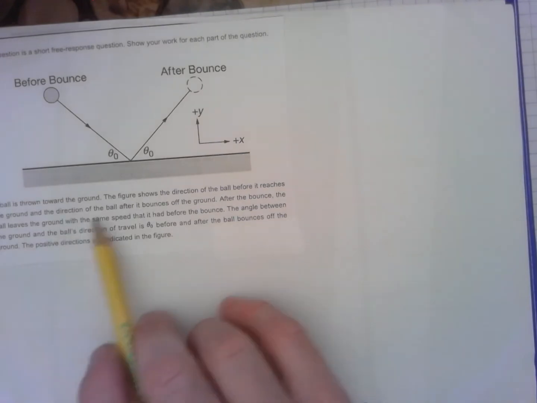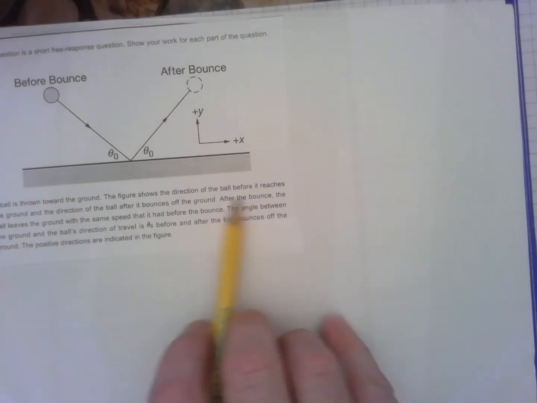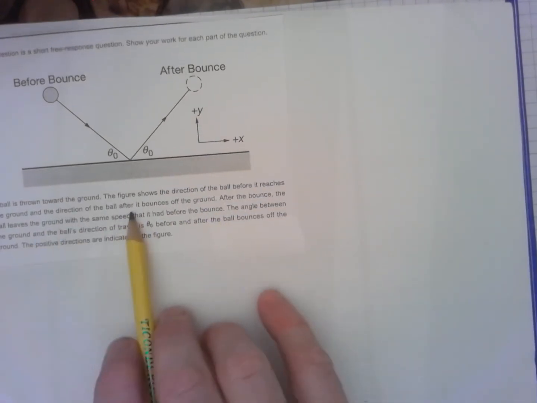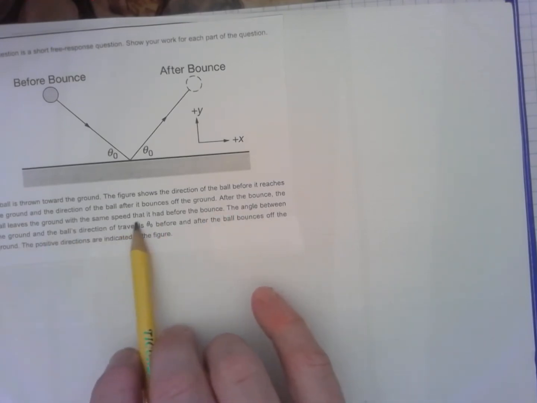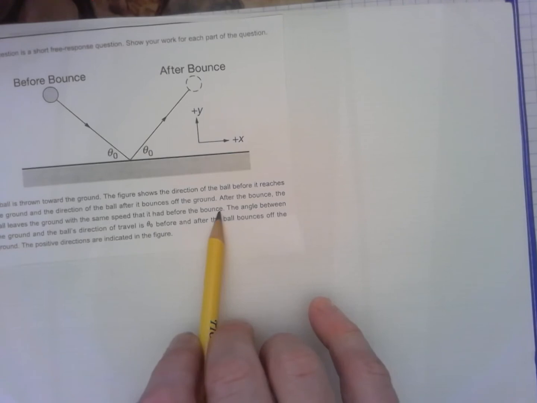Ball is thrown towards the ground. The figure shows the direction of the ball before it reaches the ground and the direction of the ball after it bounces off the ground. After the bounce, the ball leaves the ground with the same speed that it had before the bounce. Okay, usually that doesn't happen, but we're good.